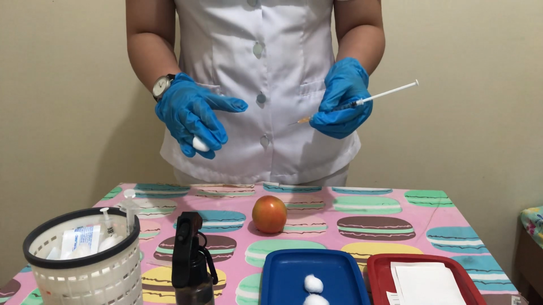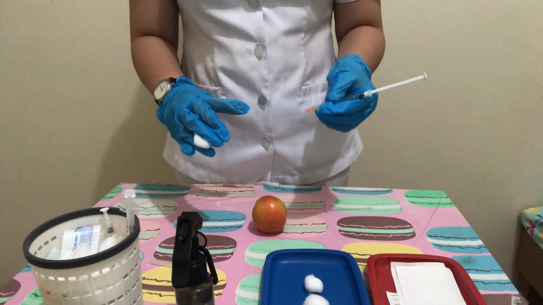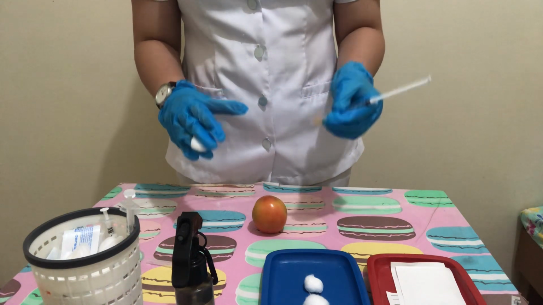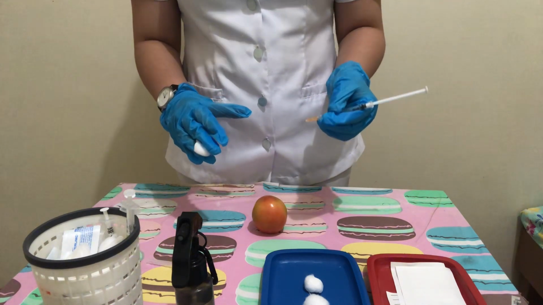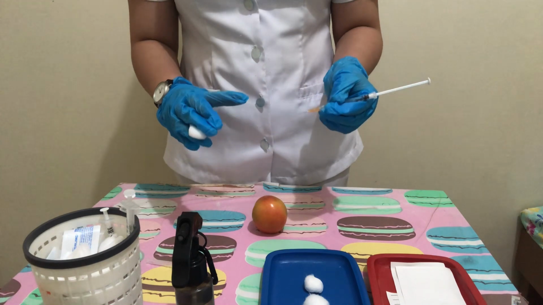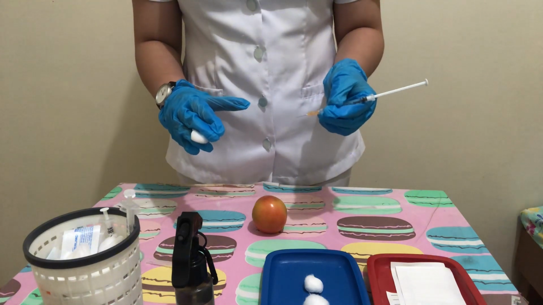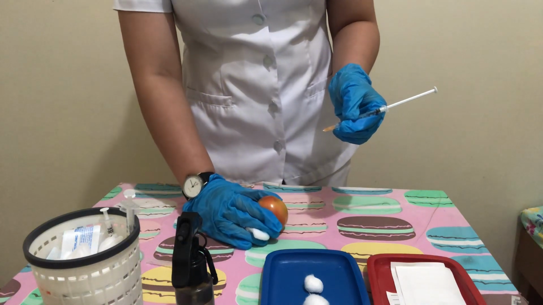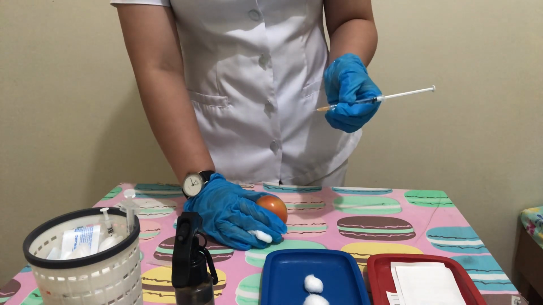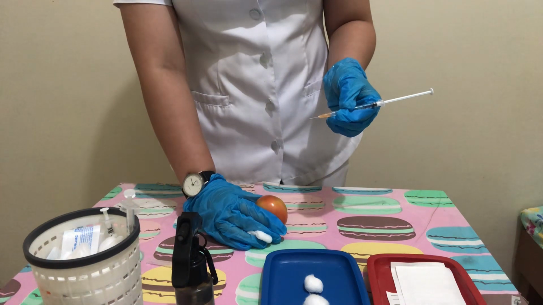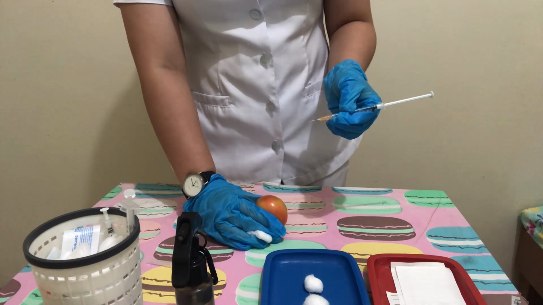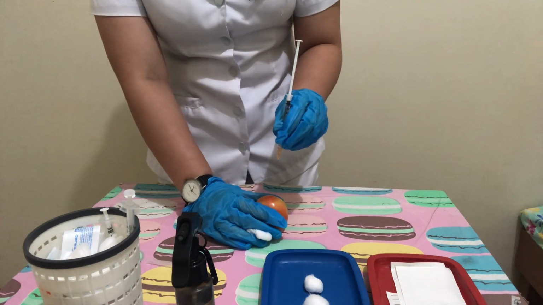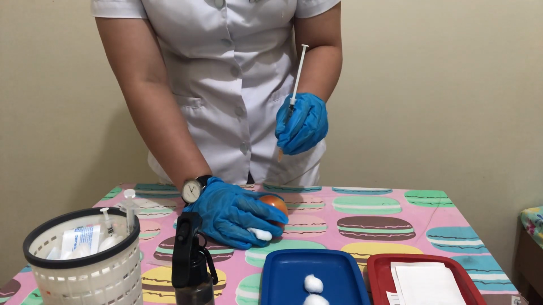So to give the injection, we're going to use the Z-track technique. So what this technique does is, number 1, it decreases the pain for the patient, and it helps prevent the solution that we're instilling from actually going into the subcutaneous tissue. So place the ulnar side of the non-dominant hand below the injection site and pull the patient's skin laterally about 1.5 inches, holding the position until you insert the needle. So do it quickly to cause the patient less pain.